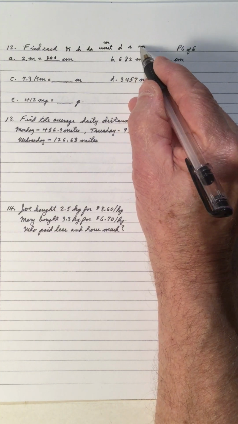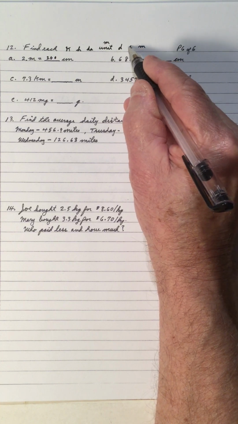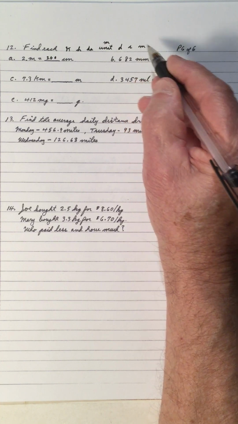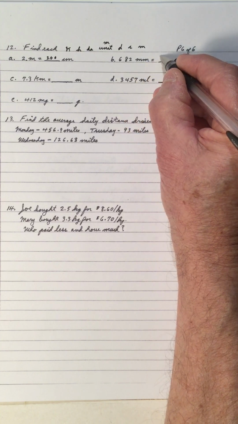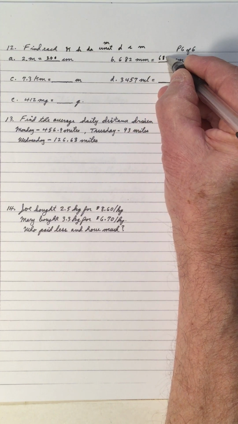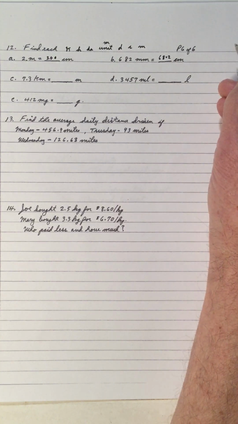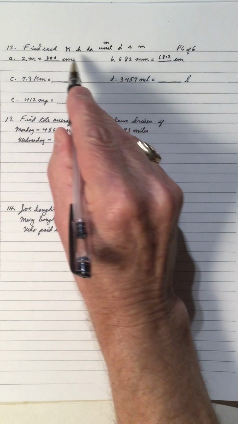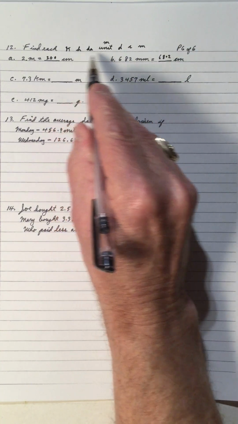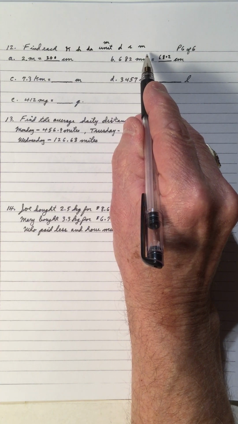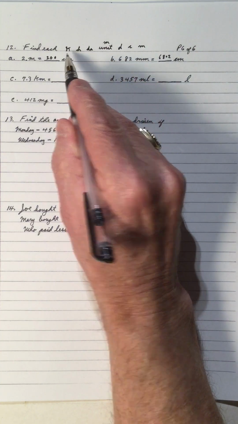That's 1 move. So you're dividing by 10, moving one place. So your decimal's there, so you get 68.2. Using this scale, if you go to the right, the decimal goes to the right, and if we go to the left, the decimal goes to the left.